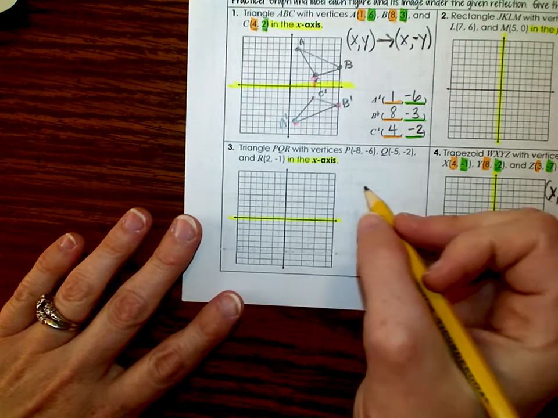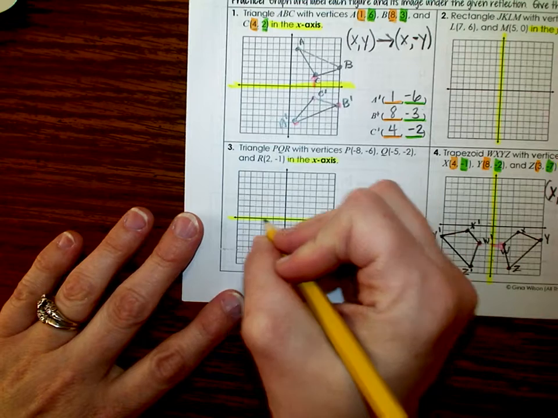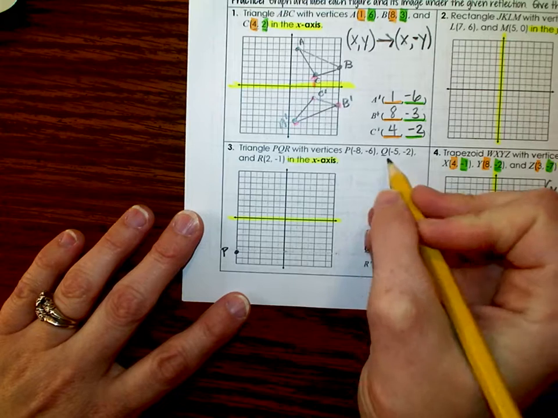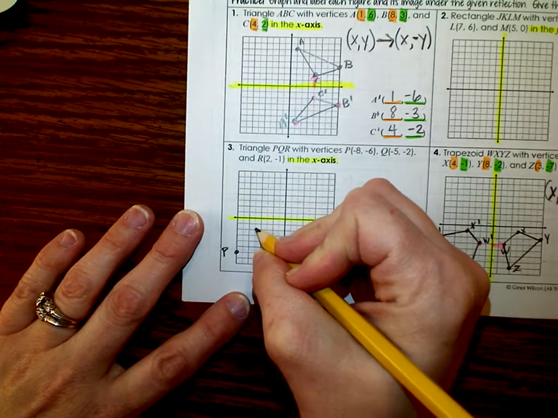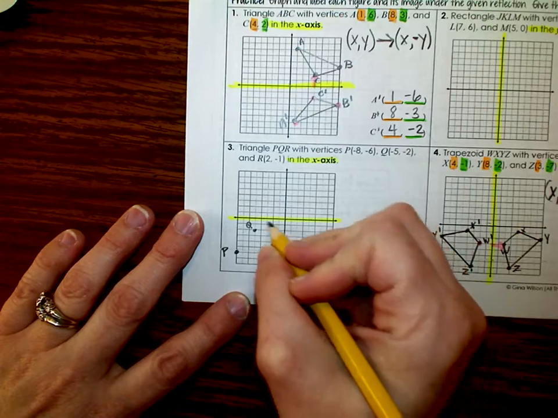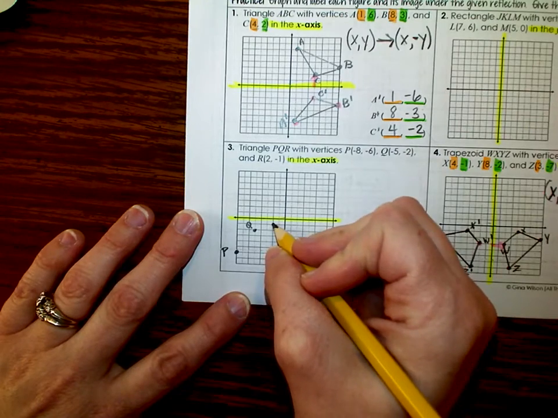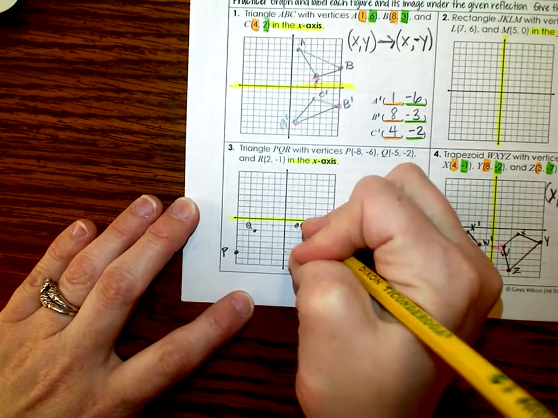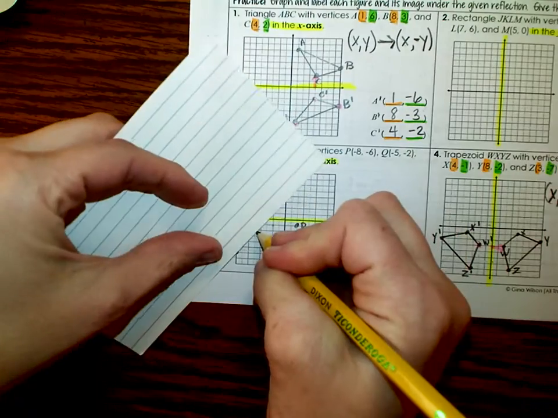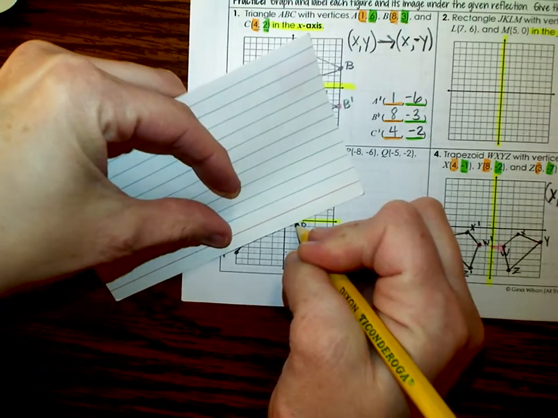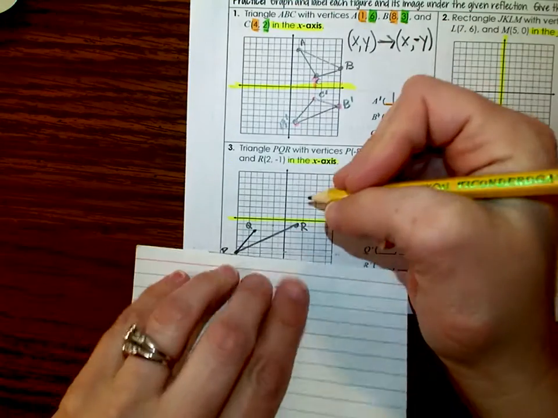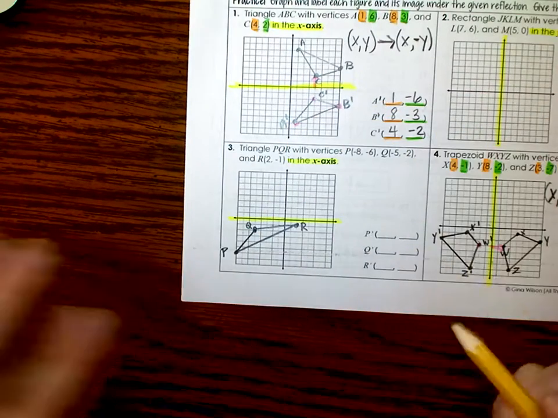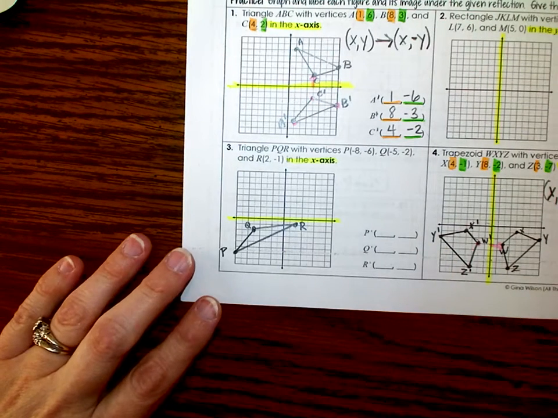So look back to number 3. Let's graph -8, -6 for point P, and then -5, -2 for point Q, and then 2, -1. Oops, I went the wrong direction there, guys. 2, -1 for point R. Let's connect those together. And I think this will demonstrate what I was saying about using that minus sign in the rule regardless of if it's positives going negative or negatives going positive, because we're reflecting here over the x-axis.